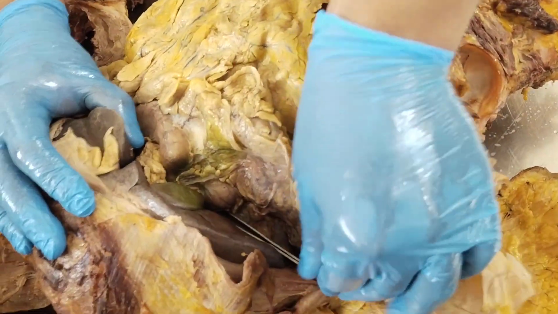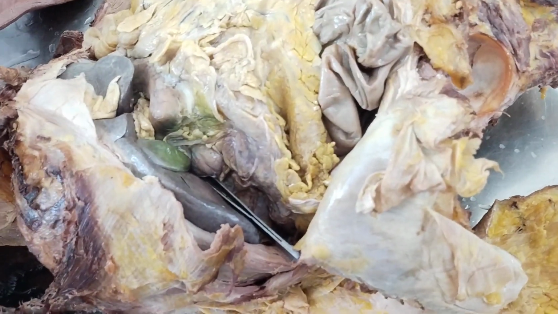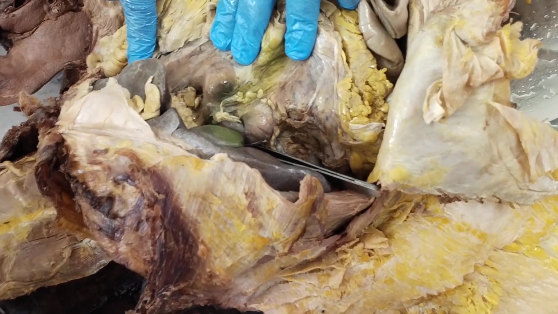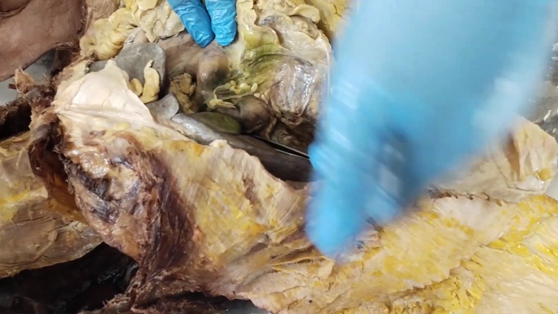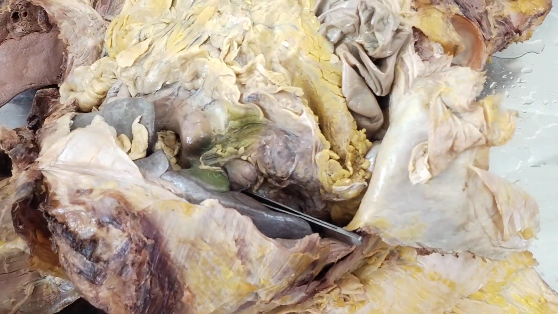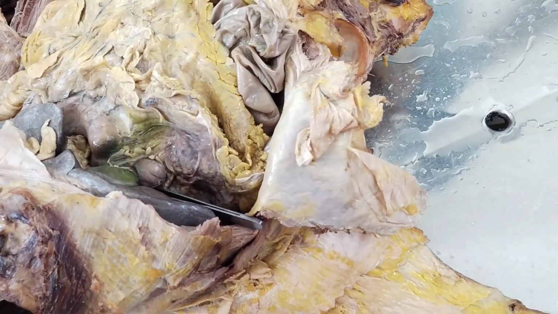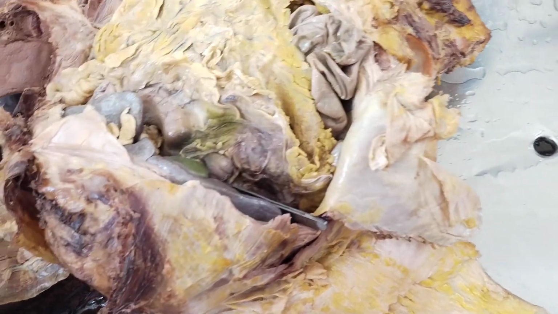Just beneath it, where I put the forceps, is the foramen of Winslow, the communication between the lesser sac and greater sac. See, this is the lesser omentum between the lesser curvature of the stomach and the liver. This is the right free margin. Just beneath that is the foramen of Winslow. You can even insert a finger here if you want. That is just beneath the right free margin of the lesser omentum.